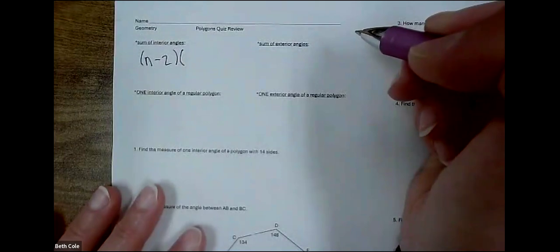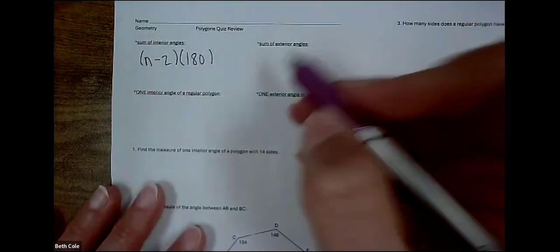Sum of interior angles. Does anyone remember what went in the first set of parentheses? Starts with an n. Good. N minus 2. Perfect. So n minus 2 times what number went in the other parenthesis? 180. Good job. N minus 2 times 180.